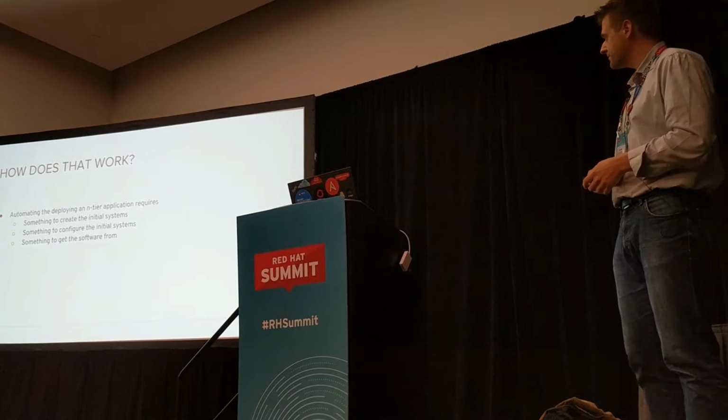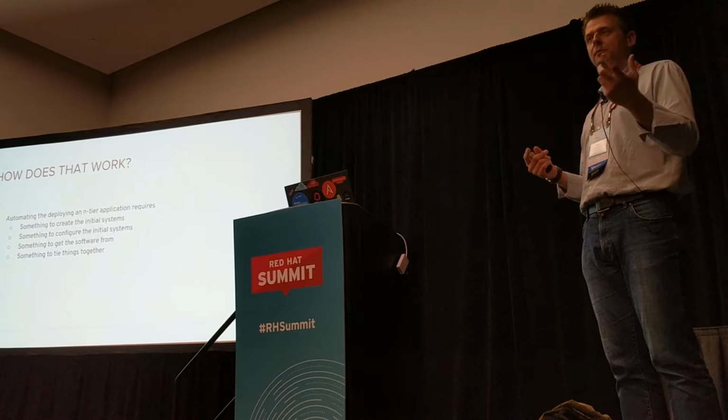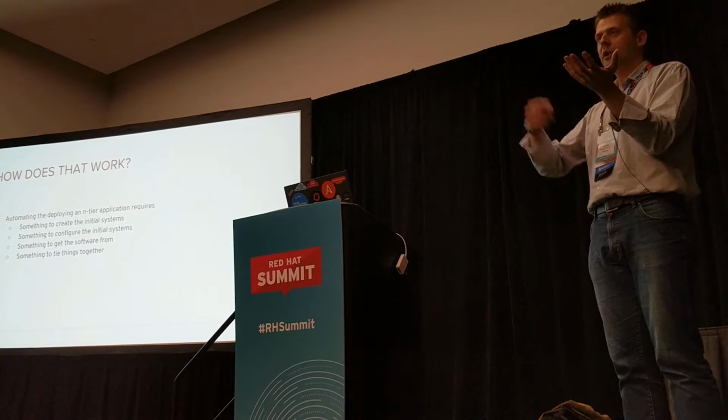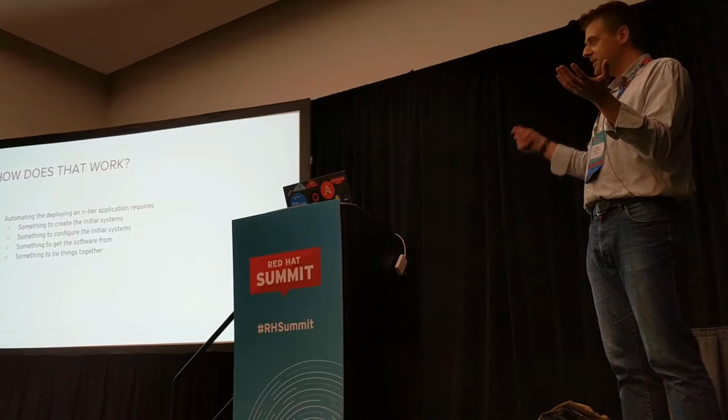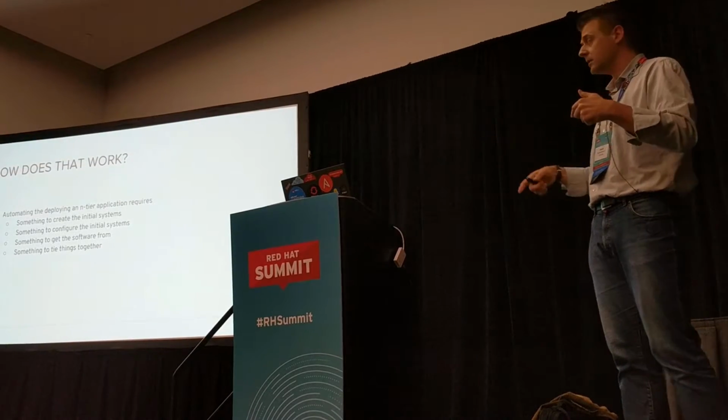on those new servers. And then, and that's a really important one, I need something to tie everything together, because I want to teach the load balancer where my web servers are. And I need to teach the database from which web servers to allow connections. I need to tie everything together.